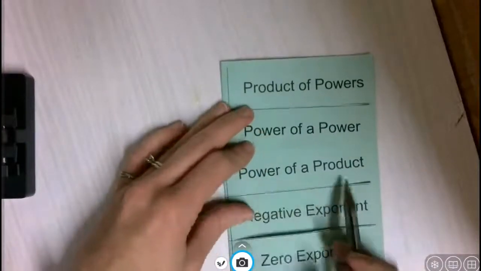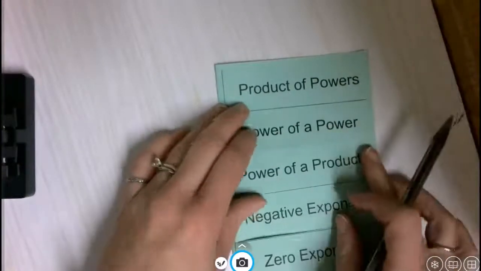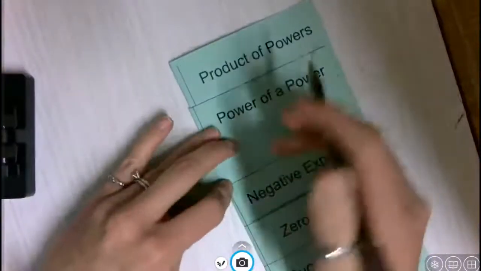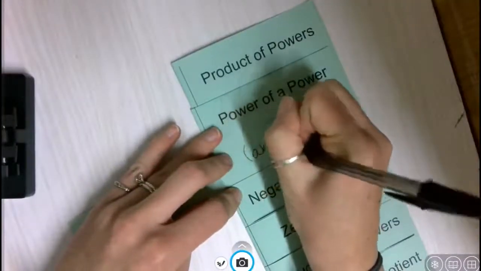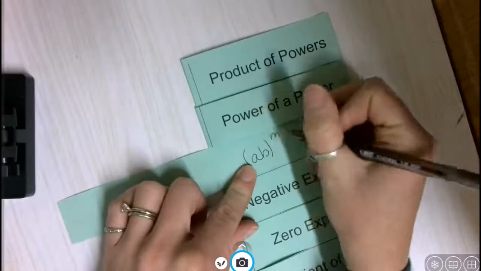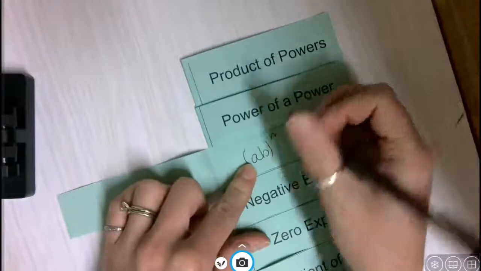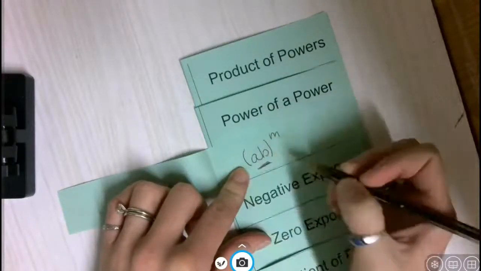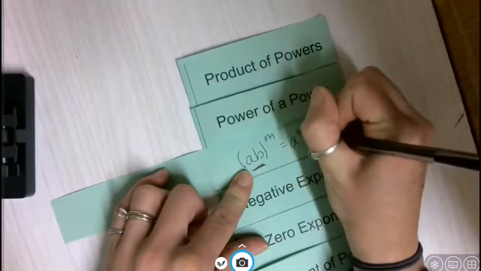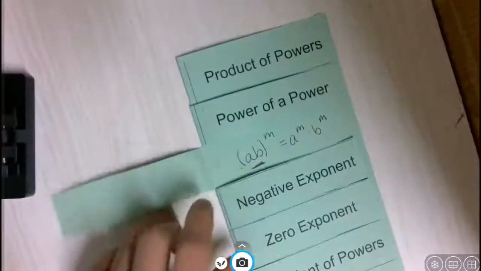Now we're going to look at the power of a product. It's similar to this top one, but you'll see that the words are in a different order, and that actually means they're doing different things. Here I have a product, and I'm taking a power, right? That's a power of a product. So when I'm doing something like this, I can distribute that exponent into both things. The only reason I can do that is because I'm multiplying here. I can't do that if there's addition or subtraction. But here, since I'm multiplying, I have a to the m times b to the m. So I've distributed that exponent.